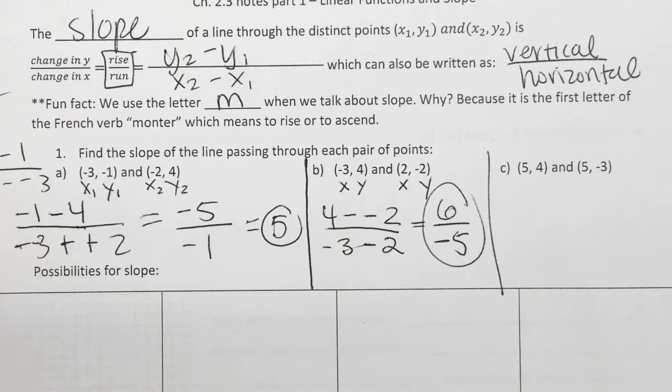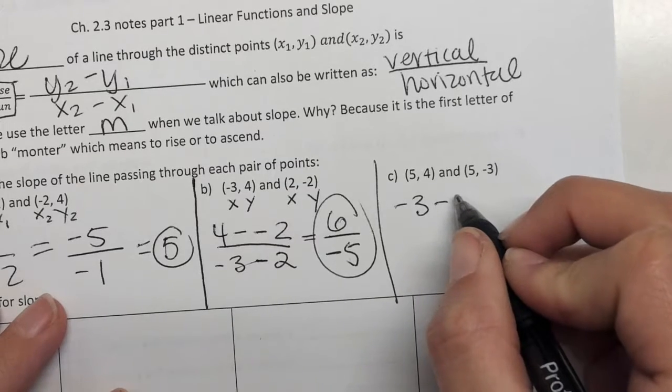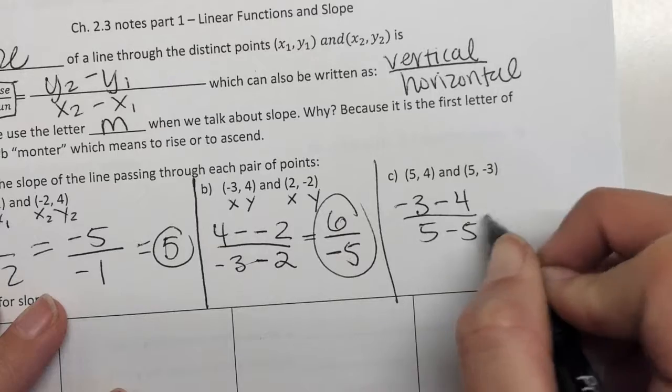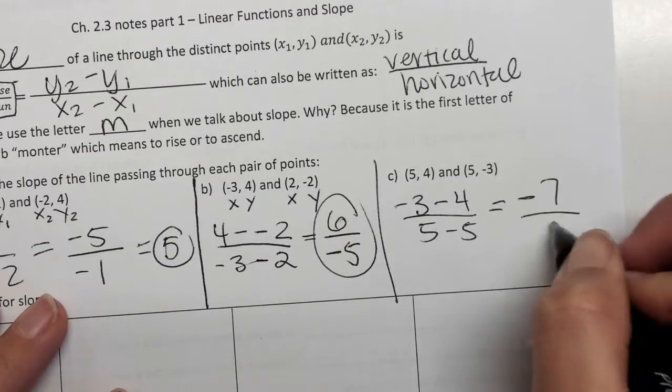Alright, what'd y'all get? Undefined. How'd you get undefined? Tell me what y you put first. Let's do that first. Negative 3, minus what? 4, over 5. Alright, so on top we would get what? Negative 7. On bottom? 0.